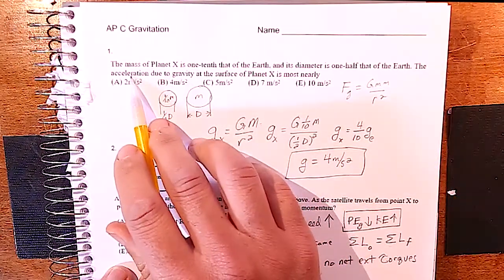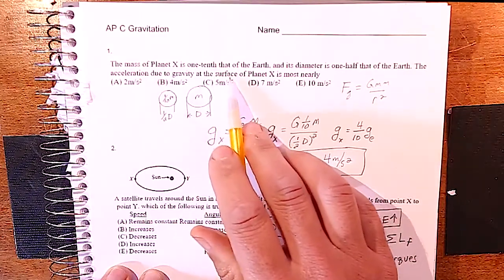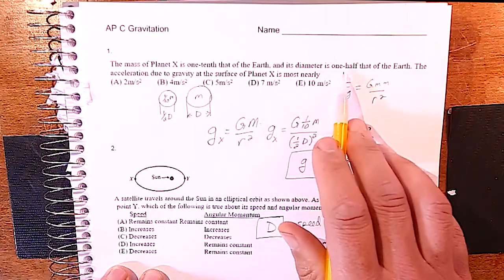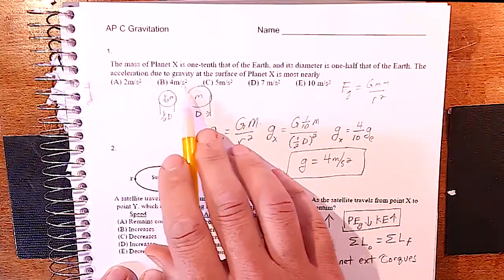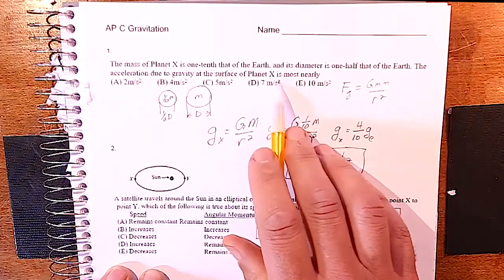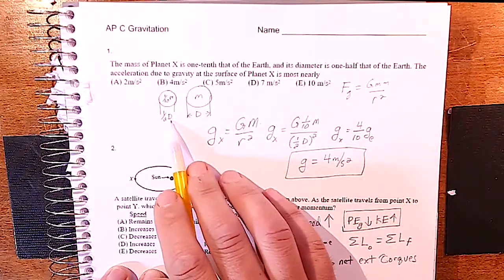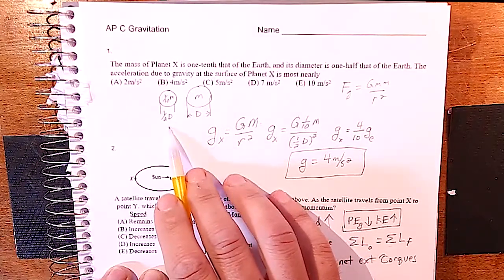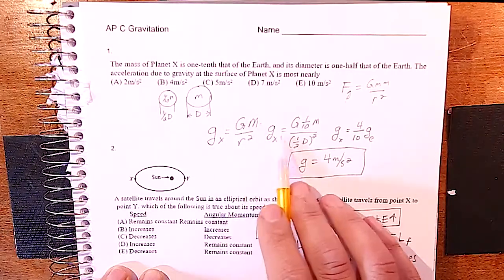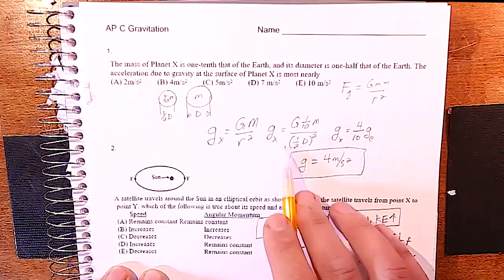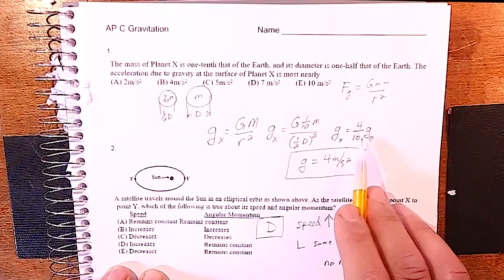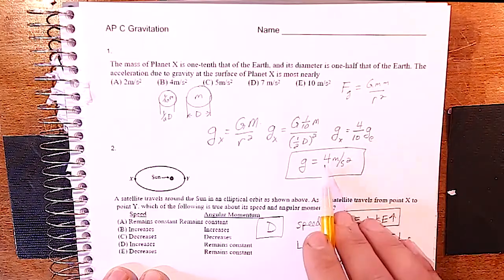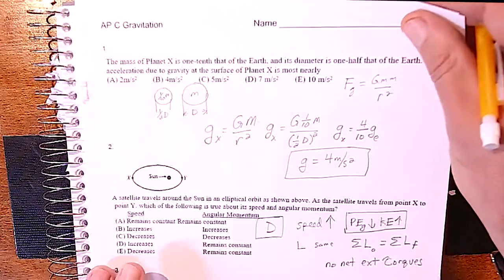So what do we have here? We have a planet that has 1/10 the mass of the Earth, and its diameter is 1/2 of the Earth, and the acceleration due to gravity on this planet, planet X, is what? Well, it's 1/10 the mass, it's 1/2 the diameter, so we can just put those changes into the formula. We square that half, and that gives us 4/10 g. g is 9.8, or in the AP they use 10, so that gives us 4 meters per second squared.